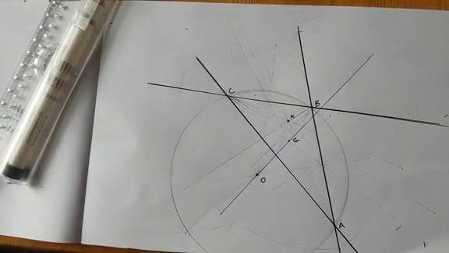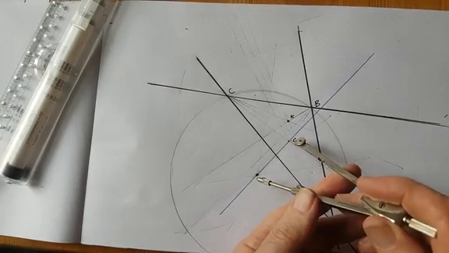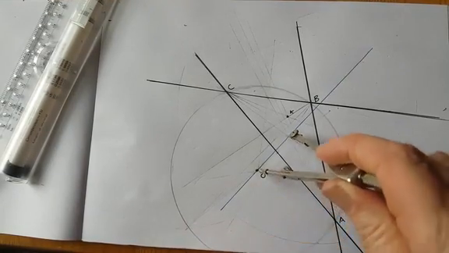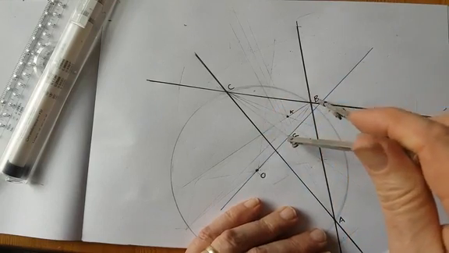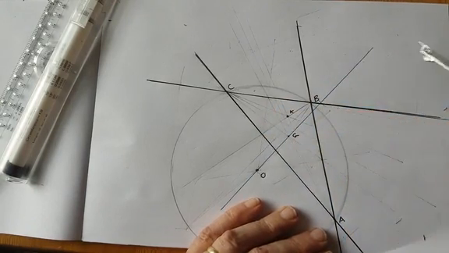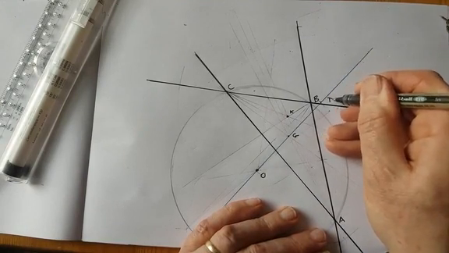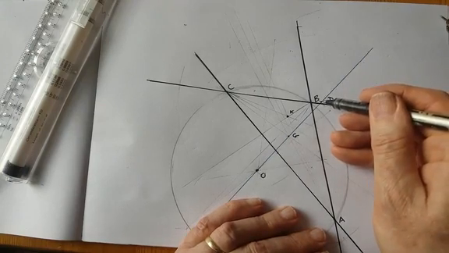What I'm looking for next is the orthocentric circle, and the centre of that is the same distance from G as O is, so I can just strike off that distance, a radius of the circumcircle there, and that gives me a point which I'll call D. It's unfortunately clashed a little bit.